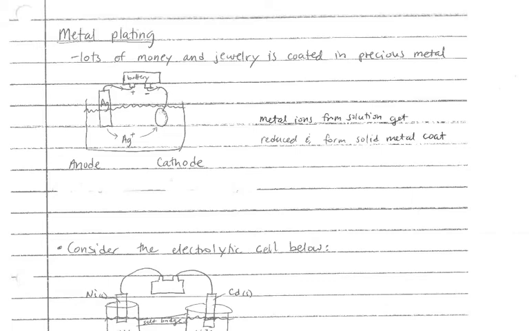Nails might get plated, so you could take iron nails and plate them with zinc to make them less rustable, so they don't rust as easily. And so this is a process called metal plating. And money, of course, a lot of coins are coated this way. Pennies are mostly zinc. There's only a thin layer of copper around the outside of the penny. So they're not pure copper. They're worth less than if they were actually pure copper.